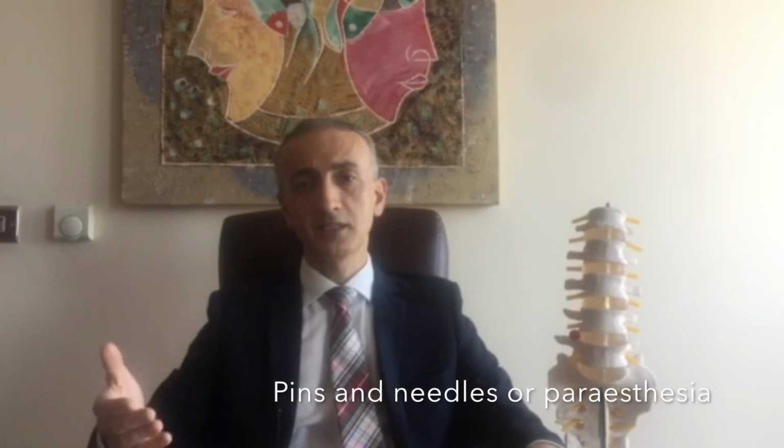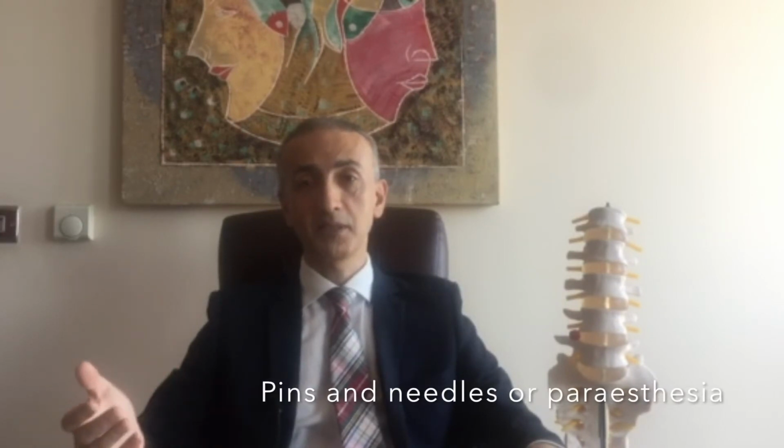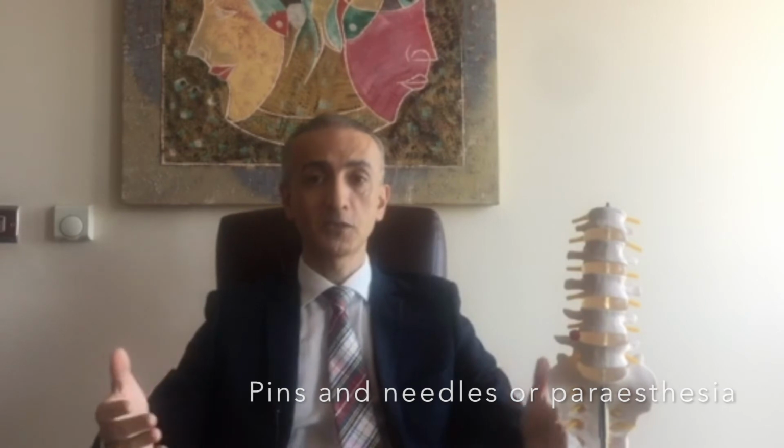The next symptom is pins and needles, and pins and needles, similar to numbness, can be there, or some people may not experience pins and needles at all. If pins and needles are there, they are usually again in the calf area or in the foot, sometimes in the toes, and at times also in the thigh area, but usually we see these symptoms below the knee.